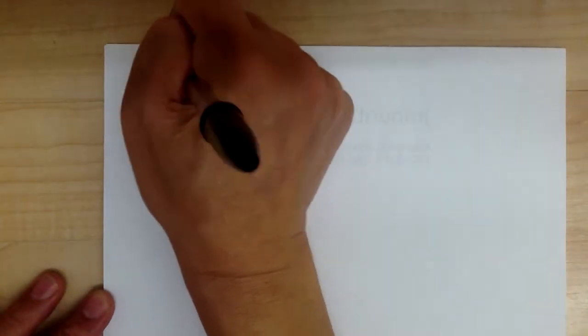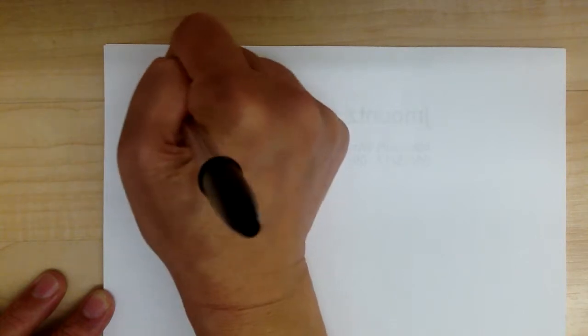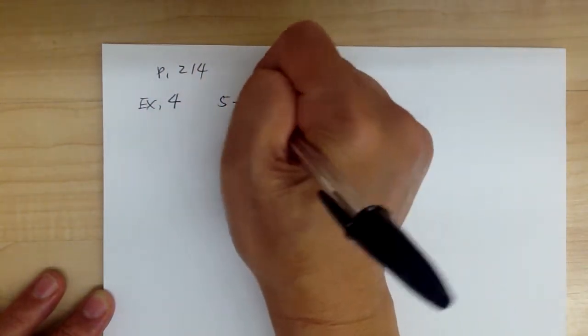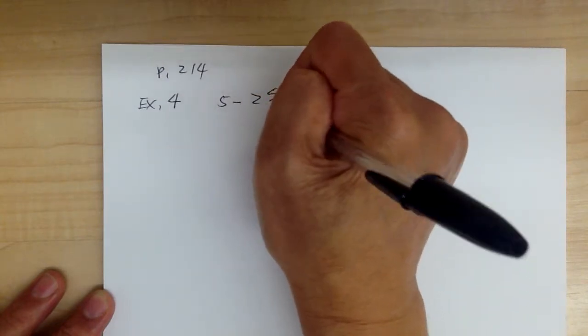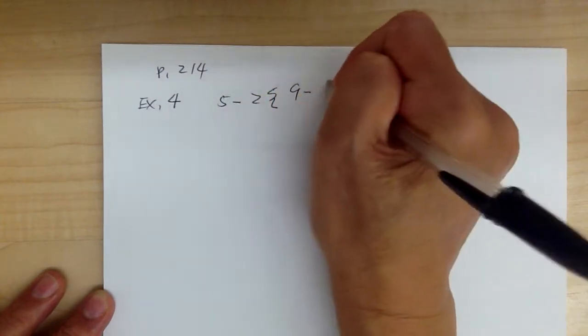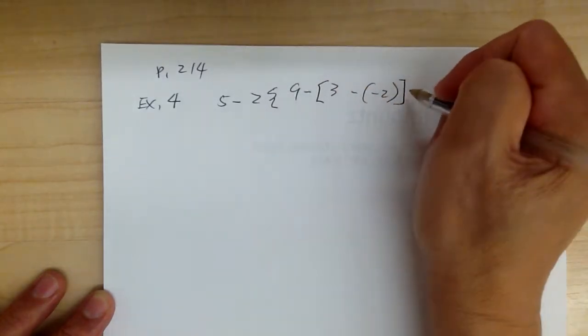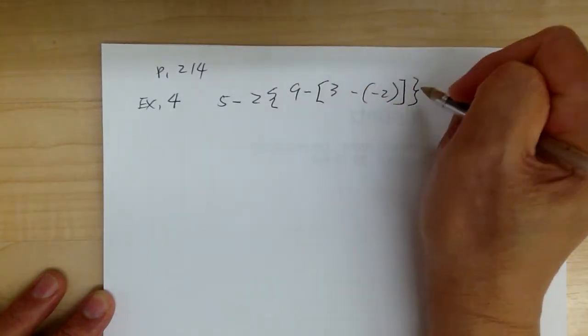Okay, let's go to example 4. Example 4, you have 5 minus 2 braces 9 minus bracket 3 minus negative 2 parentheses, bracket and braces.